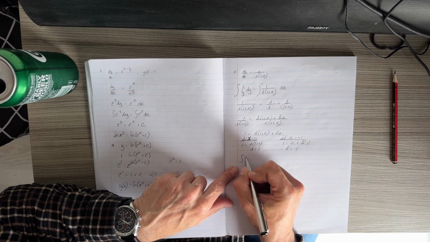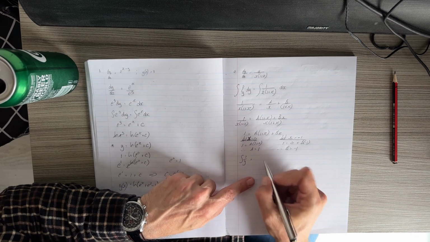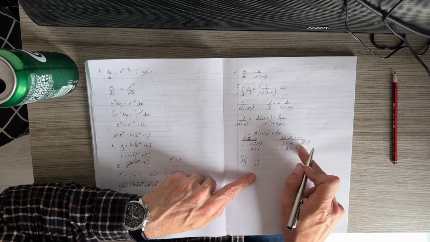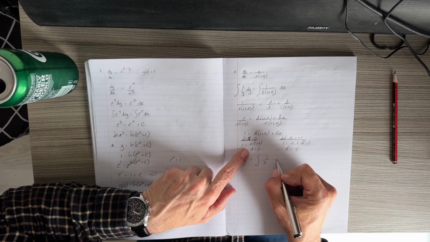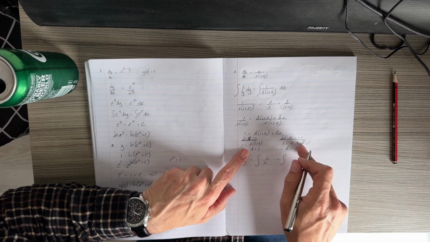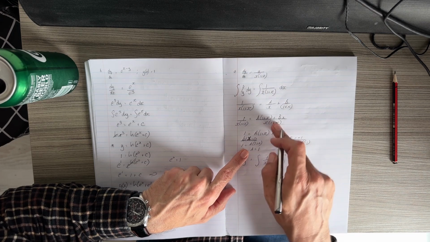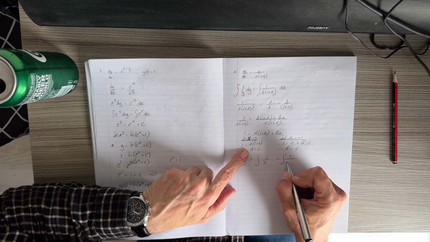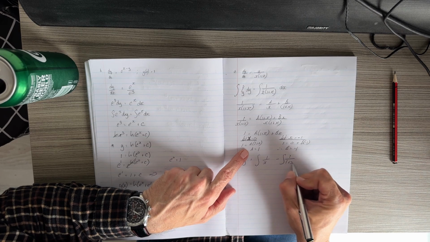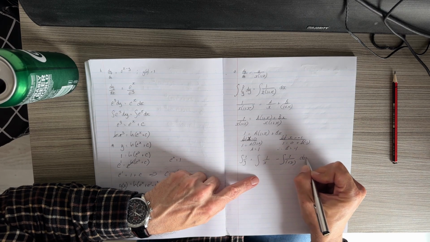We can say the integral of 1 over y is now equal to the integral of a over x, that's 1 over x, minus the integral, I'm just going to split it again for simplicity, of b over 1 plus x, and don't forget the dx.